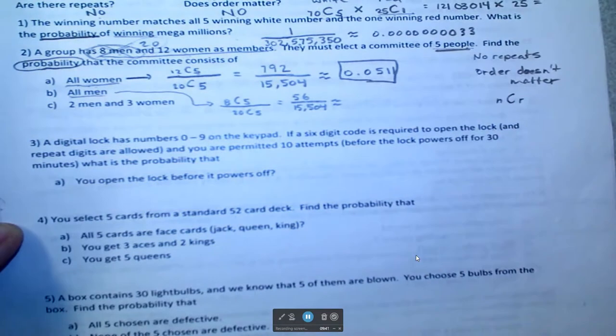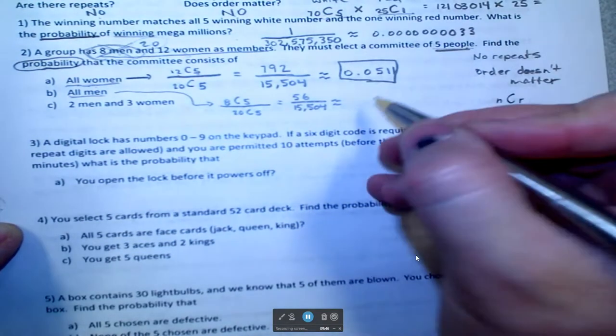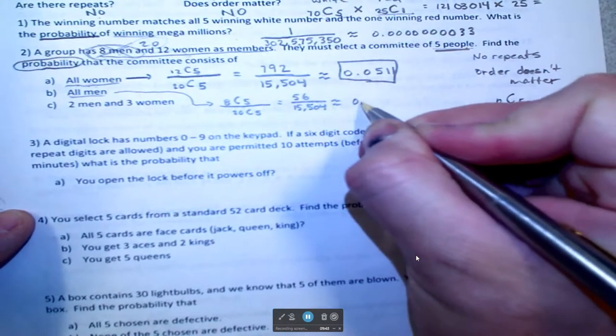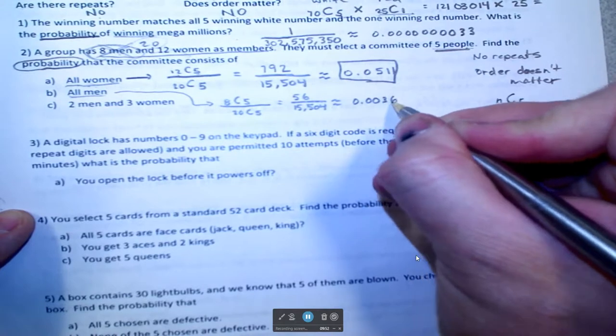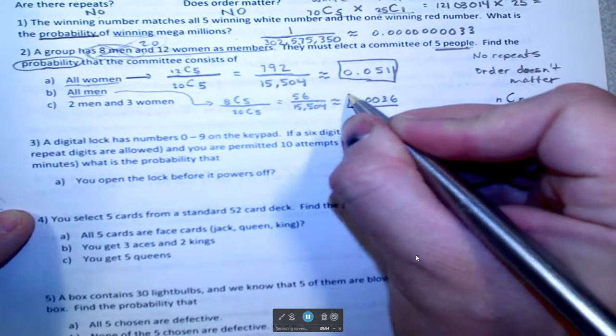And then we'll turn this into a decimal. And we get a little bitty number this time. We get 0.0036.